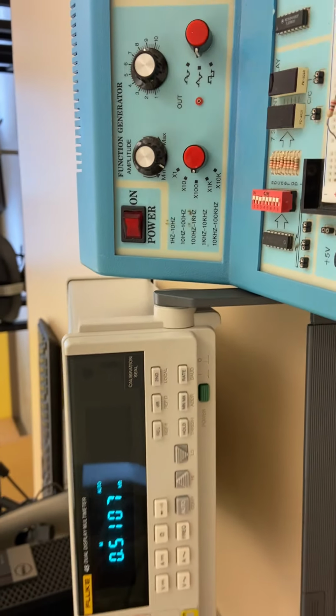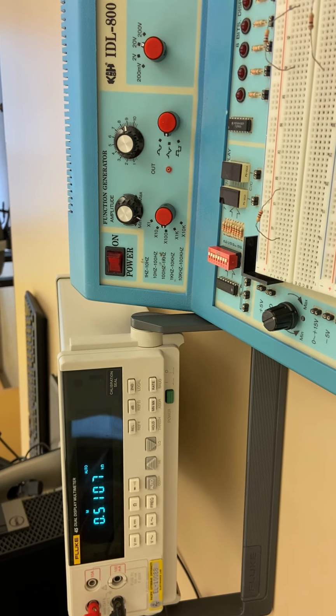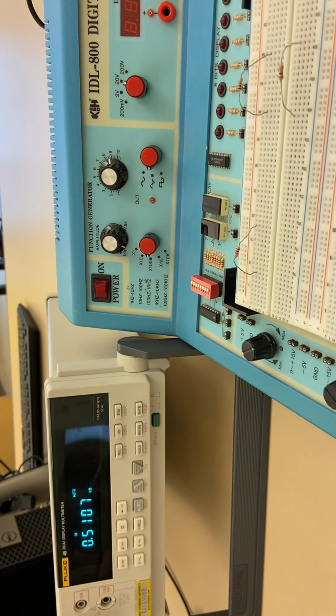Okay, so that's the short video on how to find the resistor's value from the bands or the stripes around the resistor.